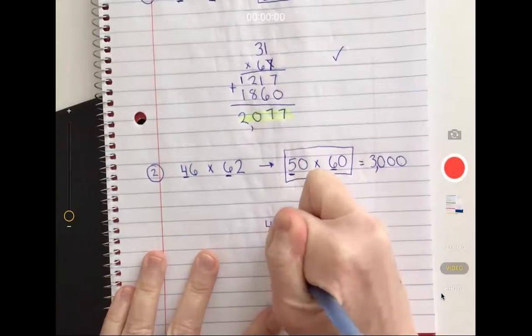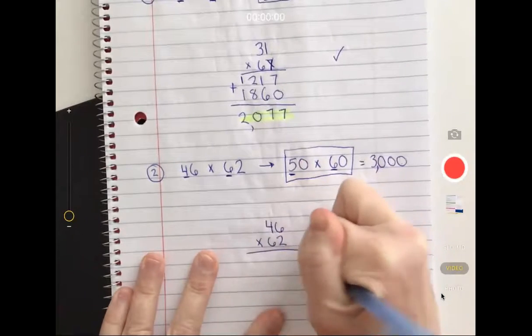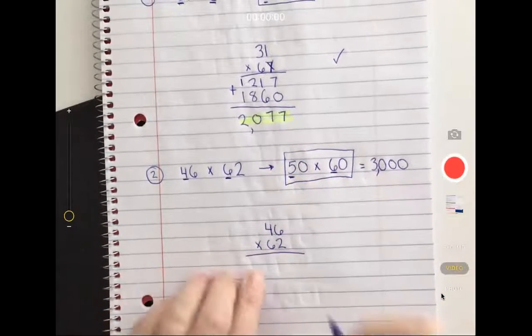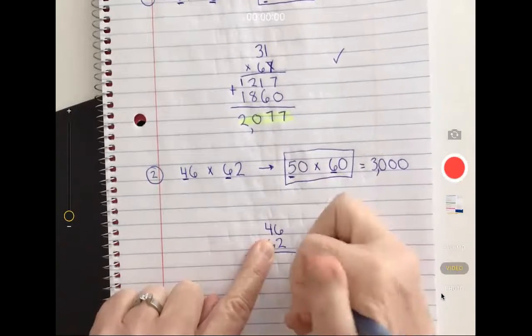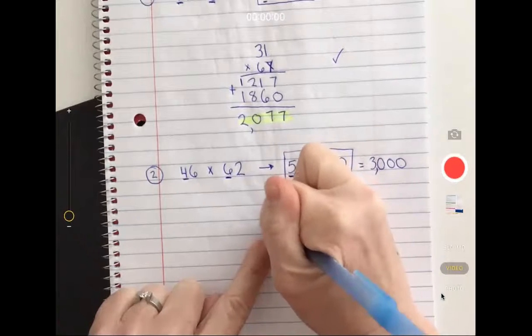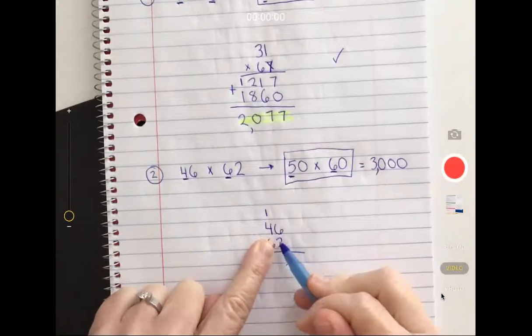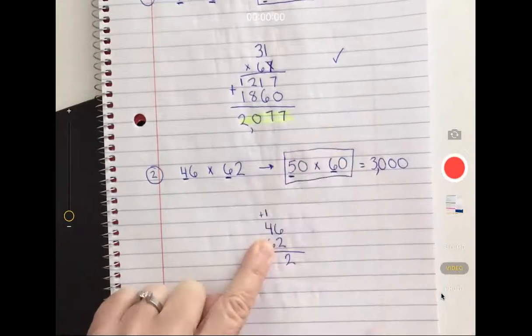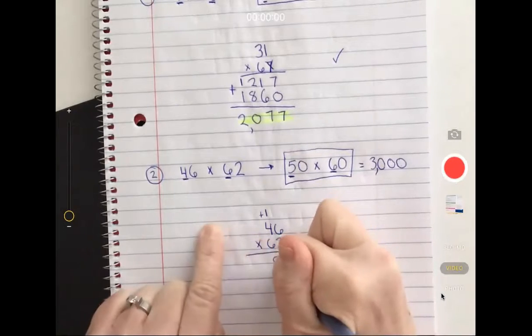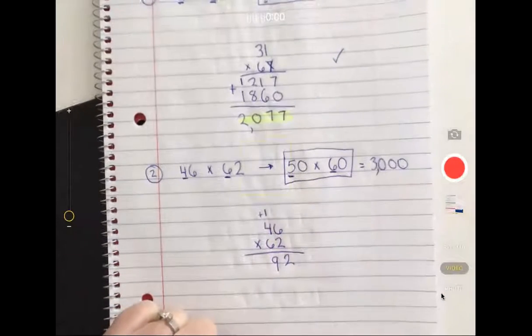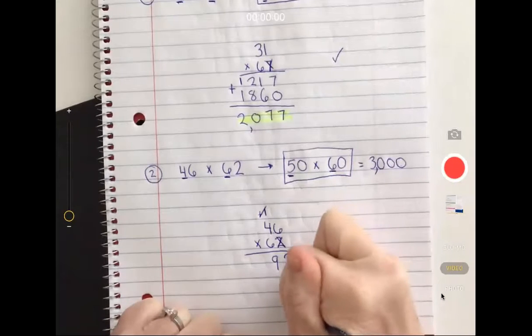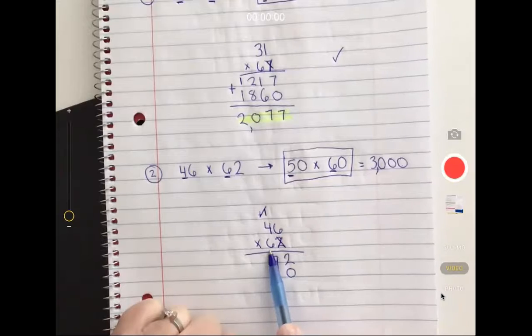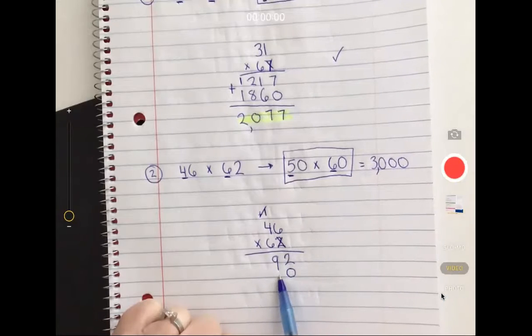46 times 62, so I'm really lining them up, okay? Tens and ones. Now I'm going to just start in the ones place. 2 times 6 is 12. The 2 goes down, I carry the 1. 2 times 4 is 8, plus 1 is 9. I'm going to write it down. There's nothing more in that row, very simple. The 2 is done, the 1 is done. I'm also going to hold this place. I'm starting row 2 in the tens place. So that's why I don't want anything to go there.